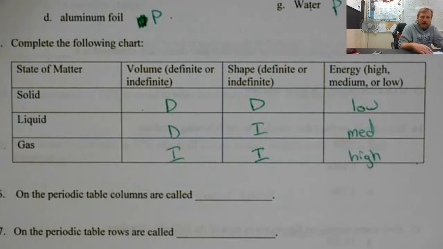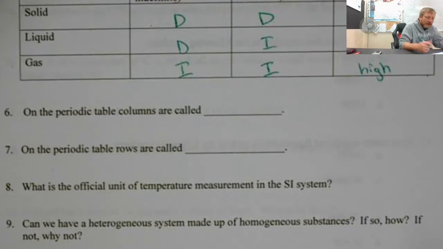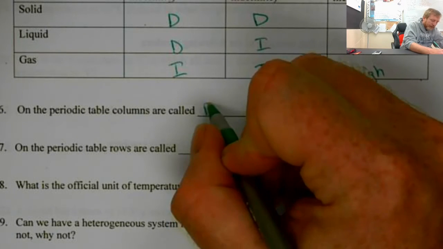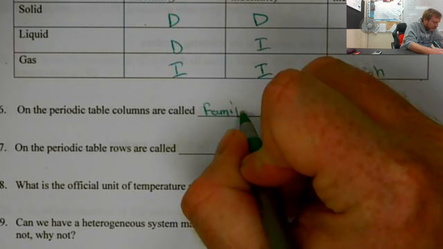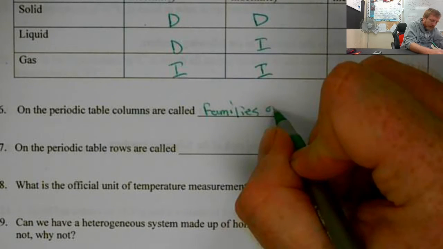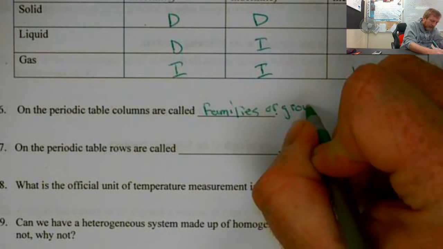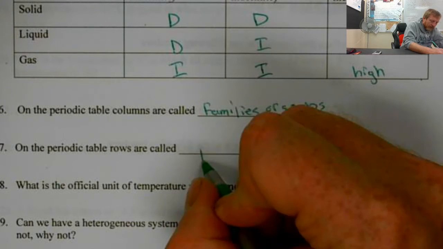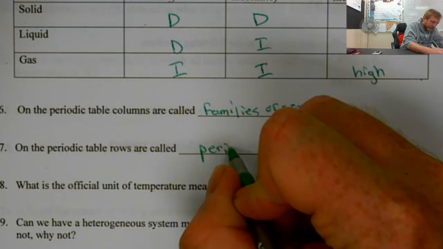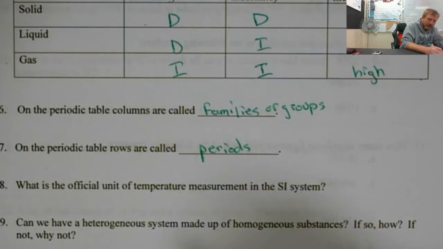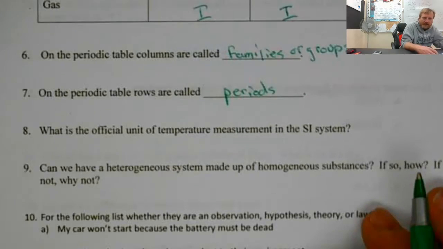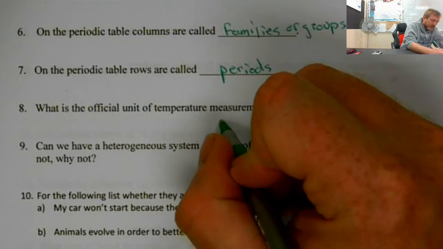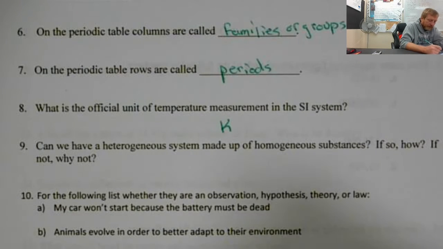On the periodic table, columns are called groups or families. Families or groups, you should know both of those. I should have given a longer blank. And periodic table rows are called periods. Official unit of temperature measurement in the SI system is the Kelvin.